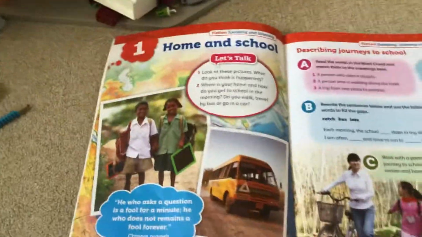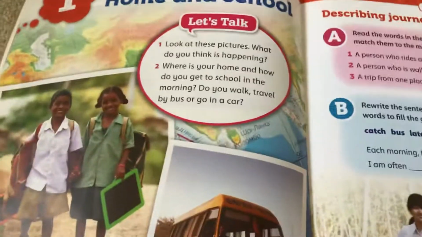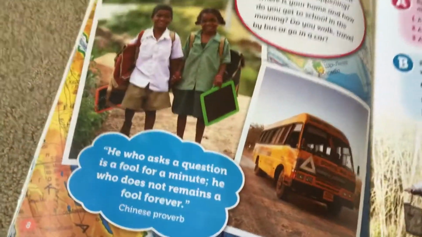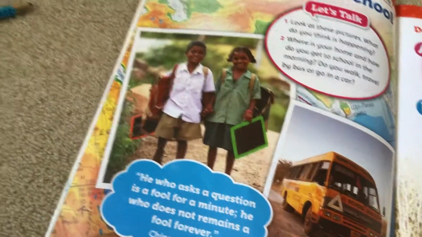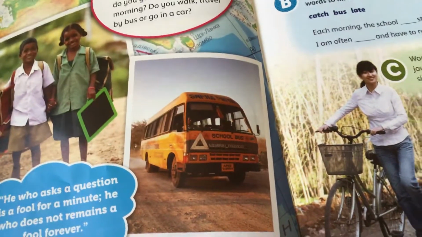So, our first unit is called Home and School. So, first we got Let's Talk. Look at these pictures. This is picture 1. The one you see with 2 children. And picture 2 is one with the school buses.